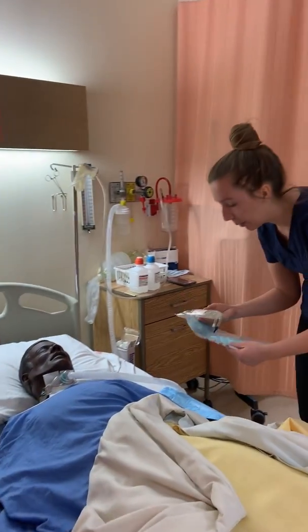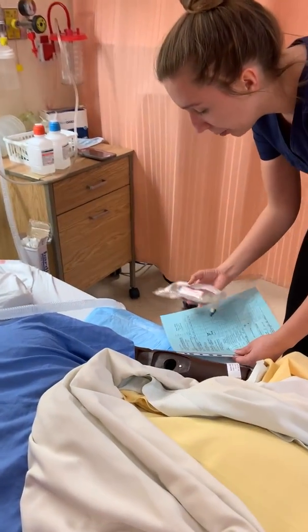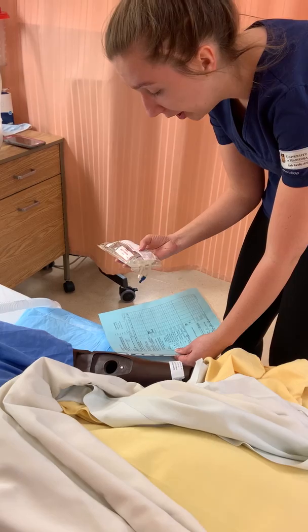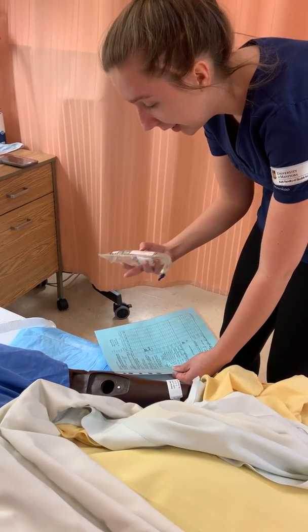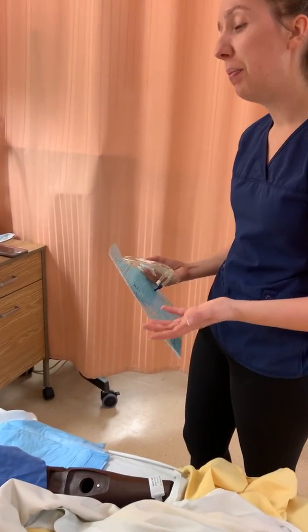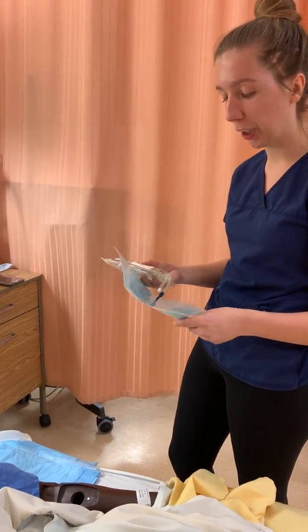So looking at my label, the MAR, and my patient's wristband, I can see I have Wendy Holmes, the correct patient. VIN number 123, 456, 789. Could you tell me your name and your birth date? And do you have any allergies? No, so I know I have the correct patient.